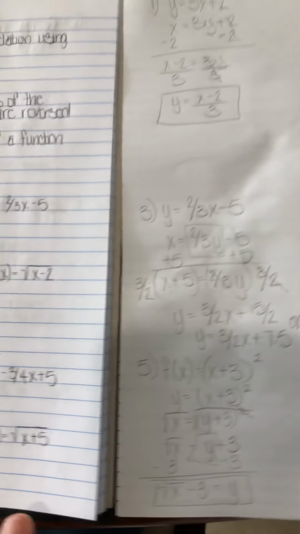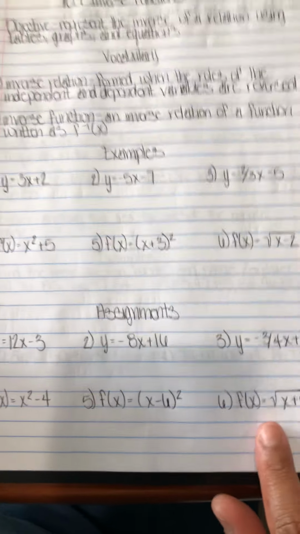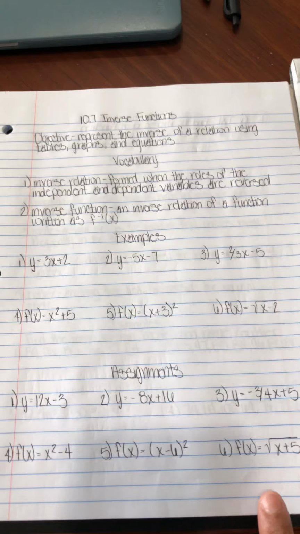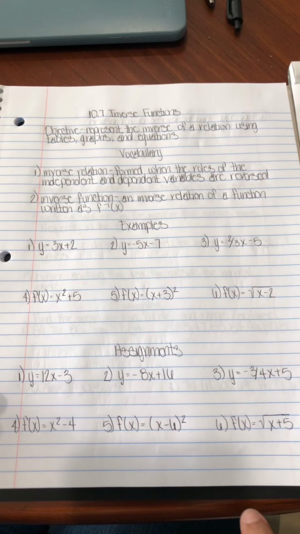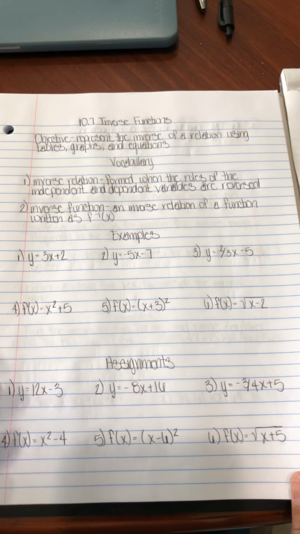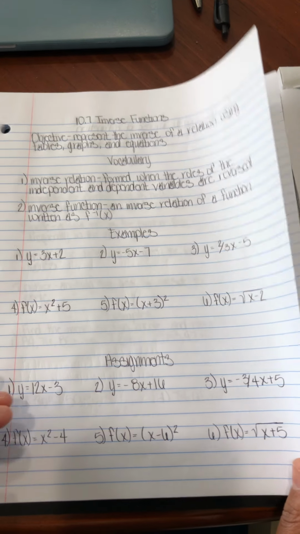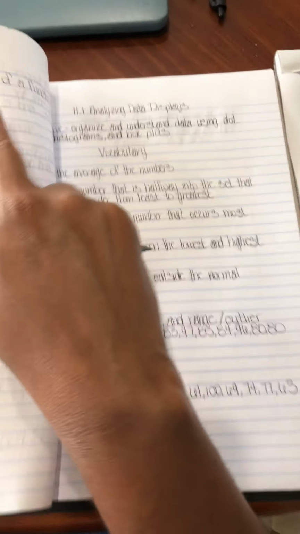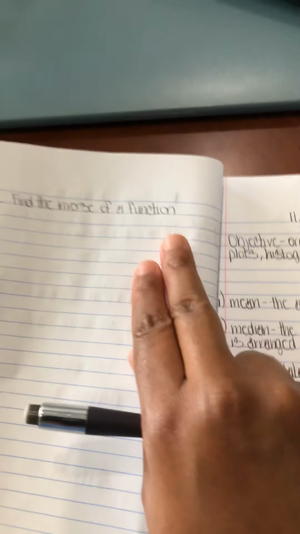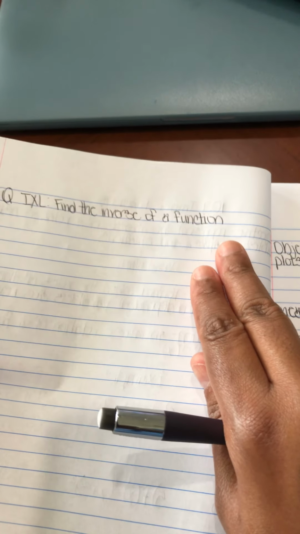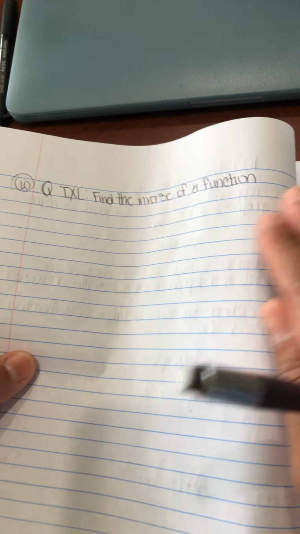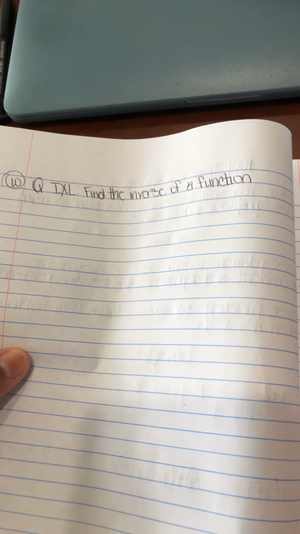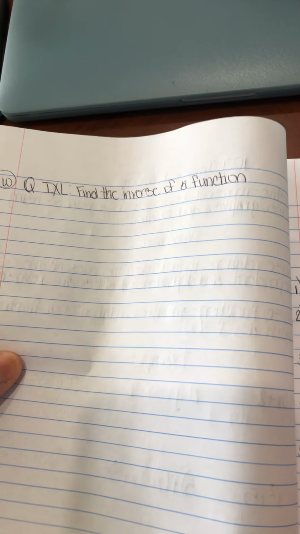All right, for today's lesson, I need you guys to make sure you do 1 through 6. And after that, like I said, this video is for 2 days. So once you complete this on Wednesday, you guys will need to do the IXL lesson that says find the inverse of the function. Keep in mind, you have to write down all of the questions and the work for you to receive credit.